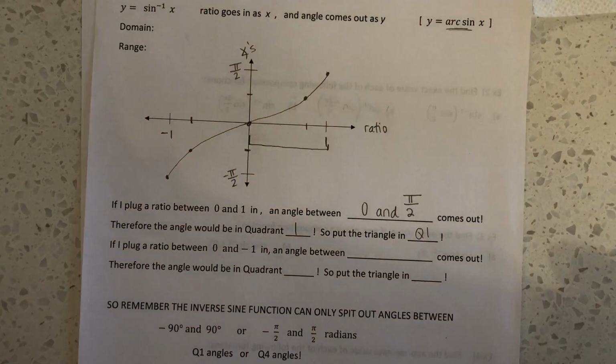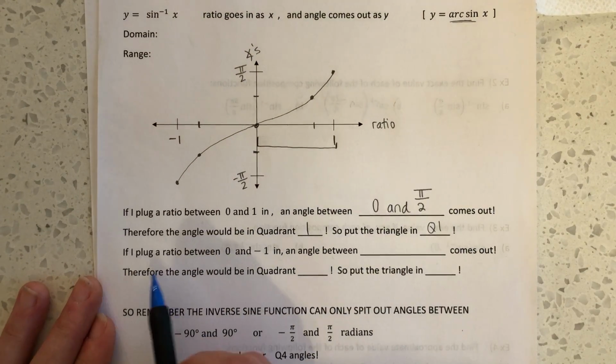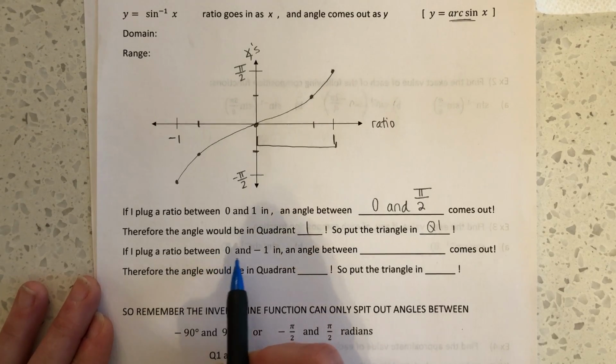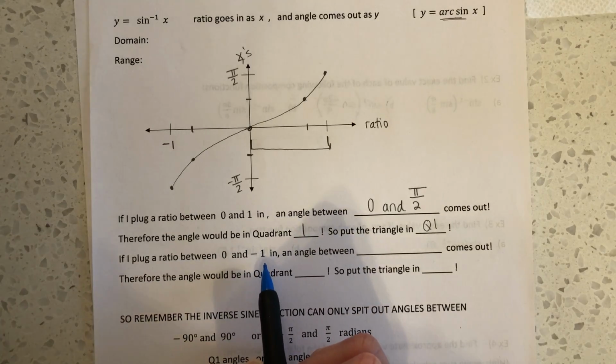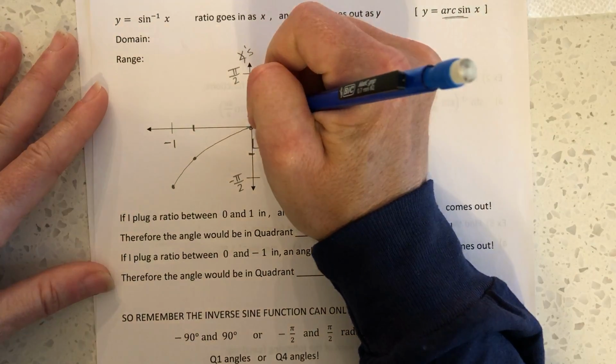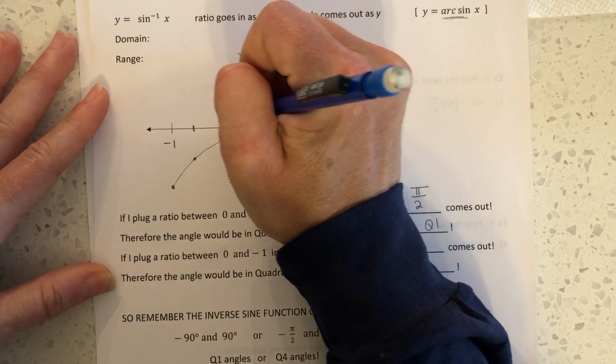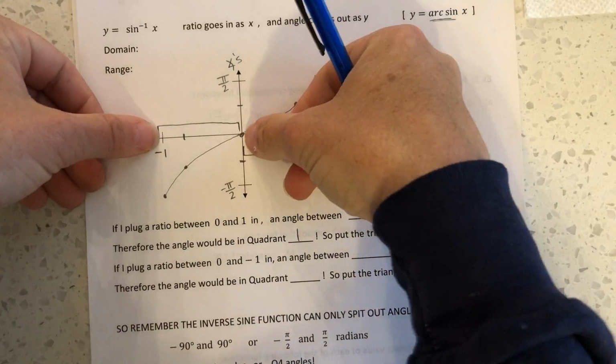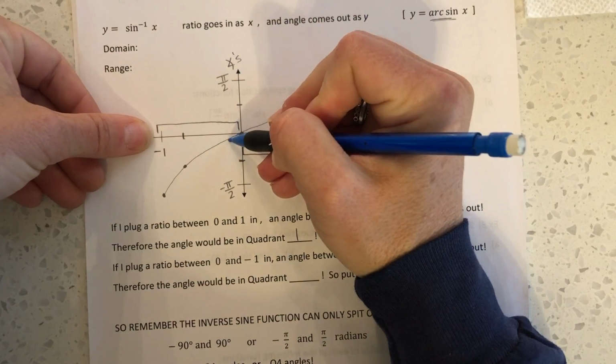All right, look here. If I plug a ratio between 0 and negative 1 into the inverse sine, that angle comes out.